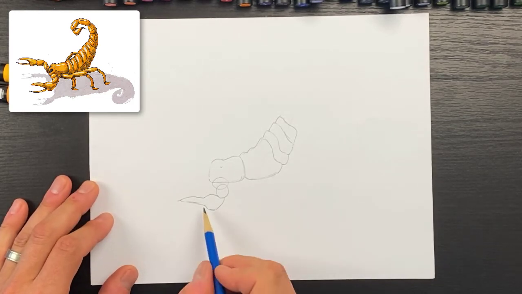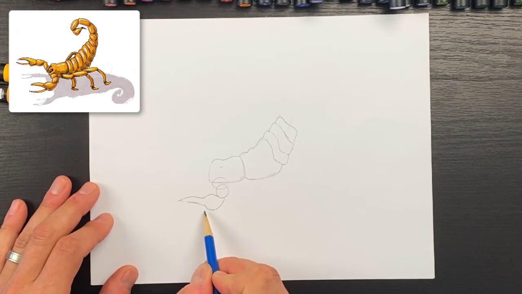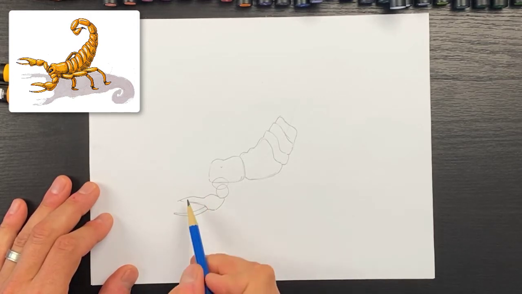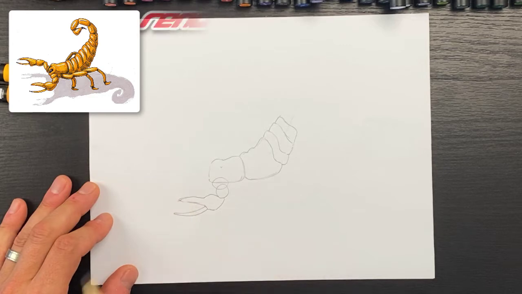Okay, and then the lower section with the claw will have two pinchers, and this is the lower one and this will be thinner. So from down below here, we'll hook this over like that, and then we'll come back so it's pointy at the tip. Alright, something like that.